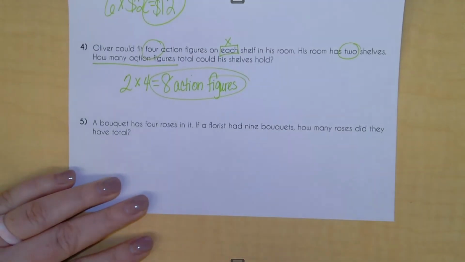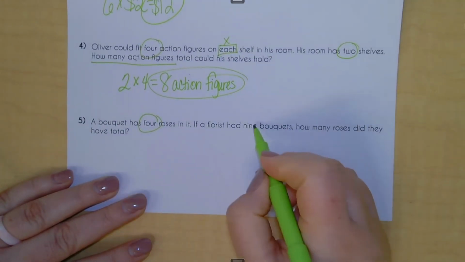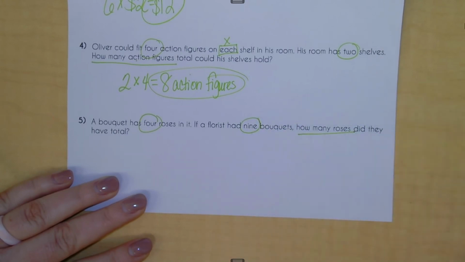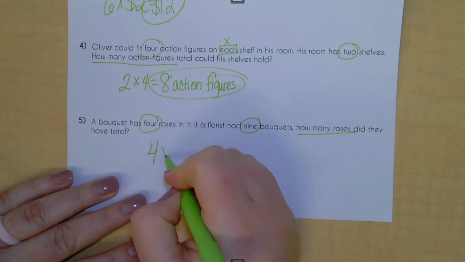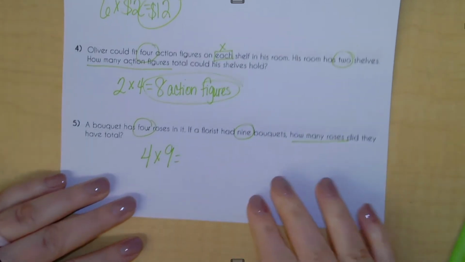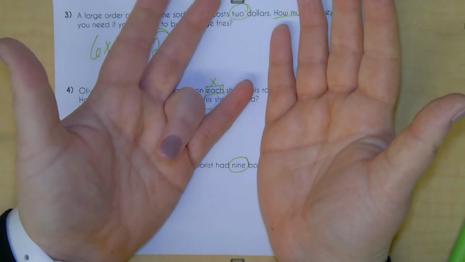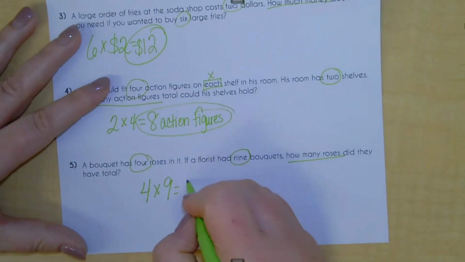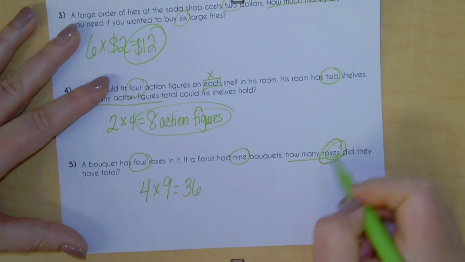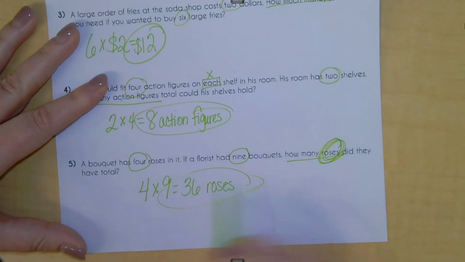All right. Here we go. Last one. A bouquet has 4 roses in it. If a florist had 9 bouquets, how many roses did they have total? Ooh, we haven't memorized our 4s or 9s yet. We're learning our 4s, but they're not memorized. So we have 4 times 9, and we have a great 9s trick for this. Boom. 1, 2, 3, 4. 36. 36 what? Roses. And lastly, we circle it.